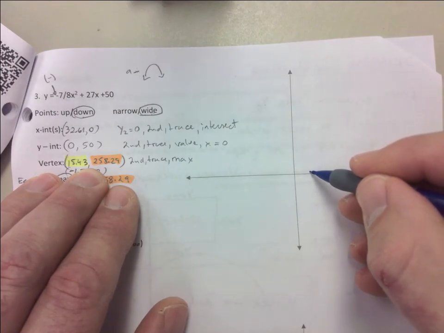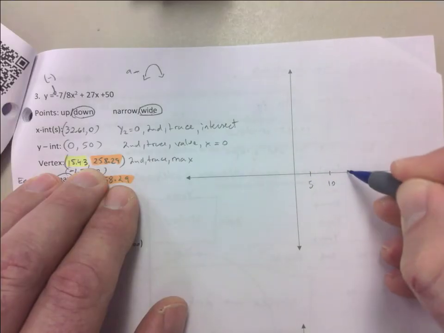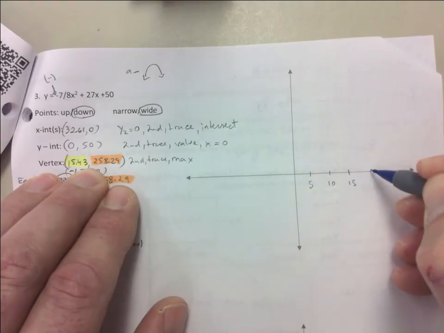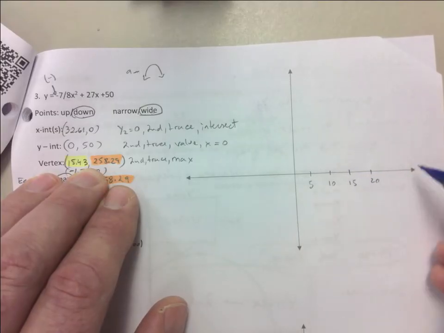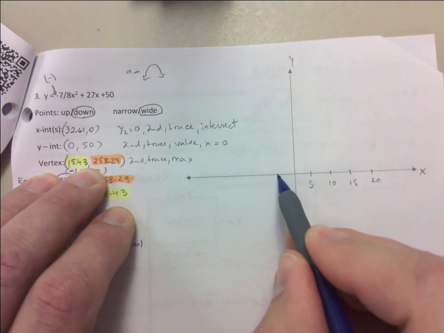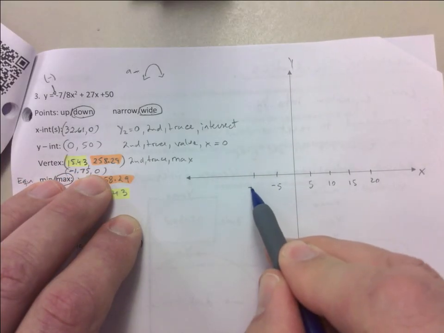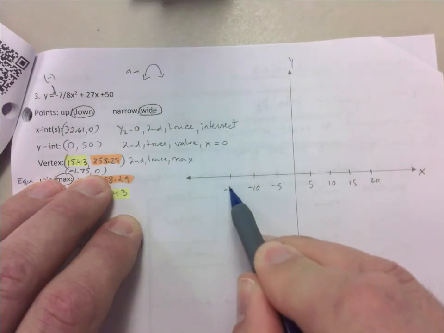I'm going to try a scale of 5 along the x-axis. 5, 10, 15, 20. And you may have to try this out. And I'm going to go to the negatives here. Negative 5, negative 10, negative 15.